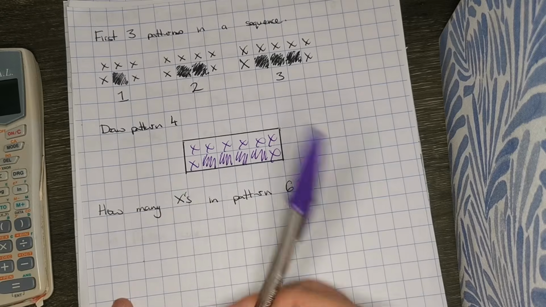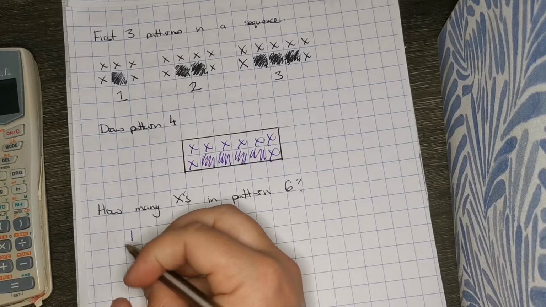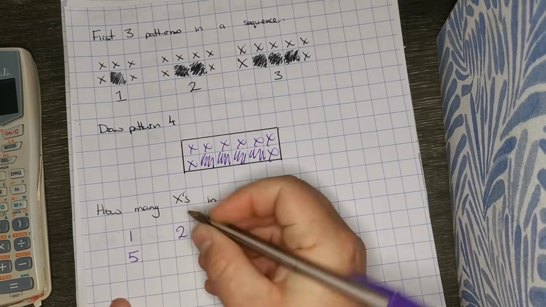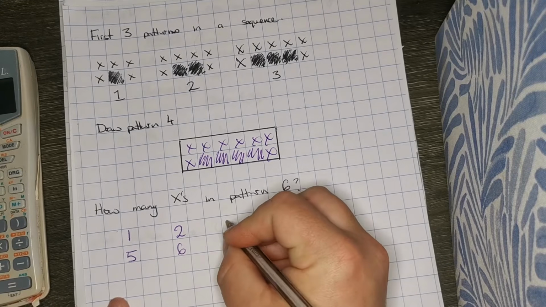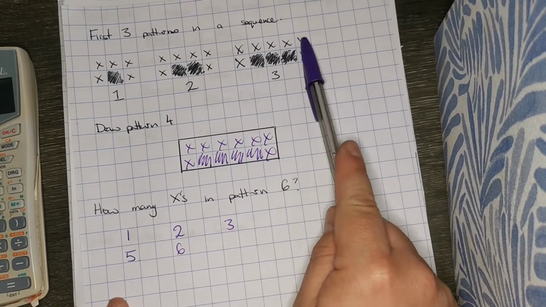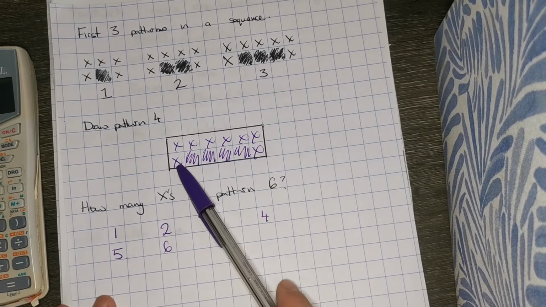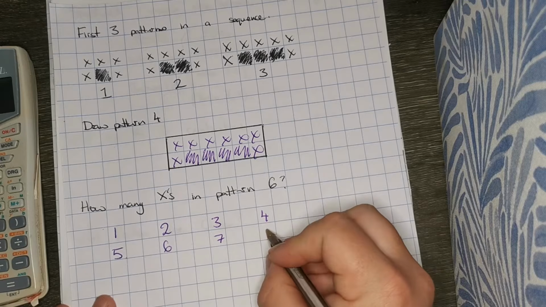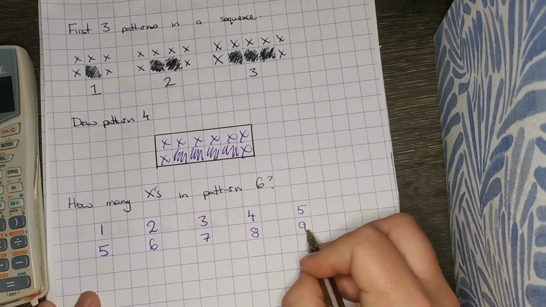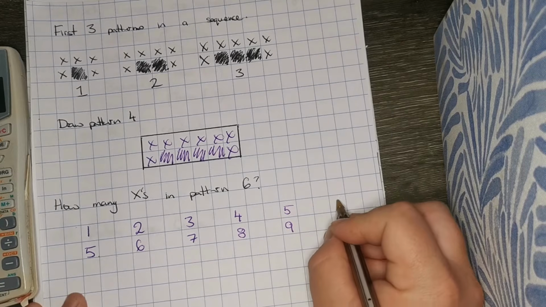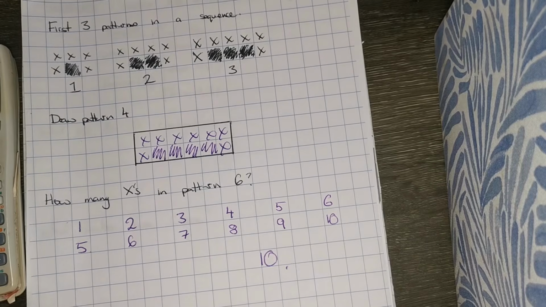How many X's are in pattern 6? Well, looking at what I've got going on so far, in pattern 1, I've got 1, 2, 3, 4, 5 X's. In pattern 2, I've got 1, 2, 3, 4, 5, 6 X's. In pattern 3, 1, 2, 3, 4, 5, 6, 7. Noticing a pattern. In pattern 4, the one I've drawn, that is 8 X's. So in pattern 5, there would be 9 X's. So in pattern 6, which is the pattern in question, there would be 10 X's. So 10 would be our answer.